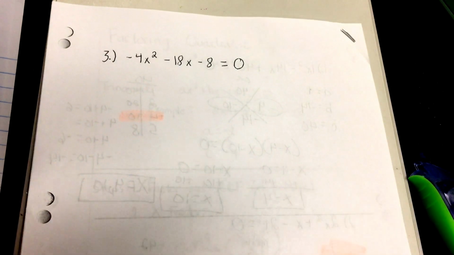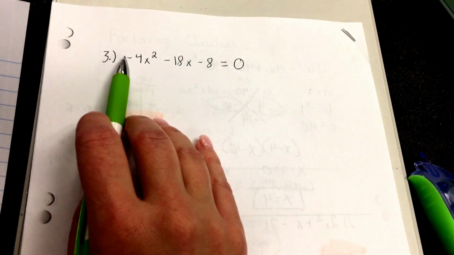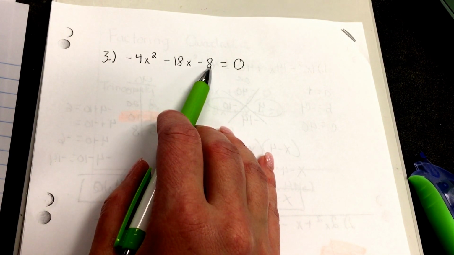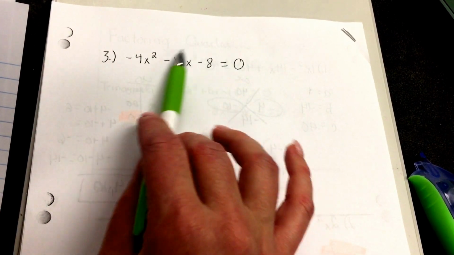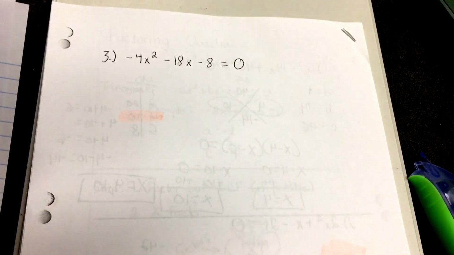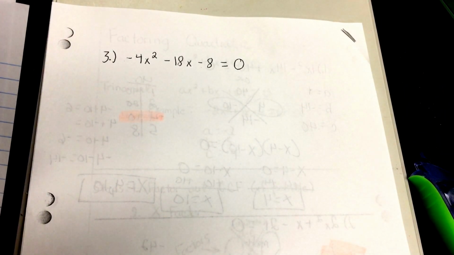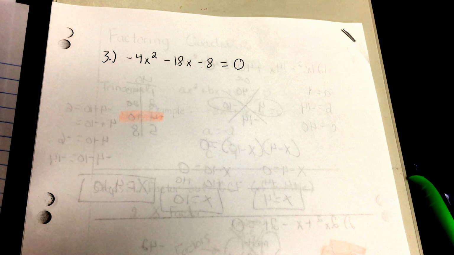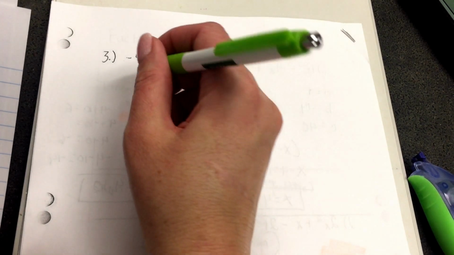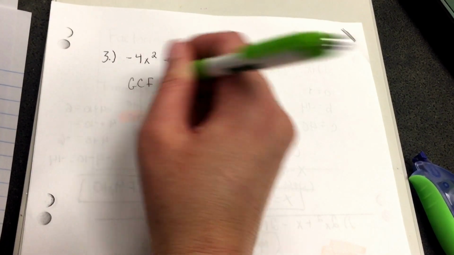Okay. Now, see how we have a negative 4x squared, a minus 18x, and a minus 8. I know for sure there's a 2 in common and there's a negative in common. Do you see how all these are negative? I want to pull those out because I'd much rather deal with positives, okay? So if all my signs are negatives, my GCF is going to be a negative number, or a negative term. So the first thing let's do is find our GCFs.